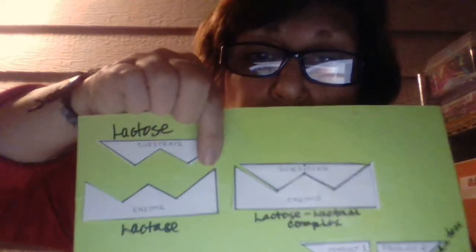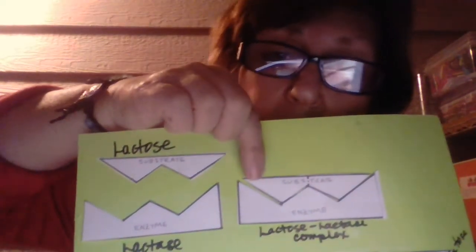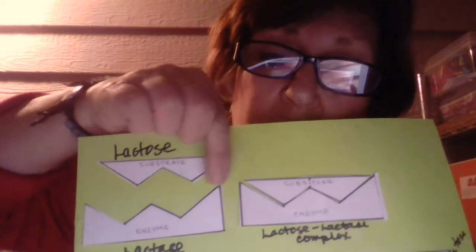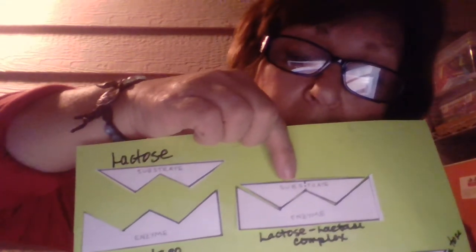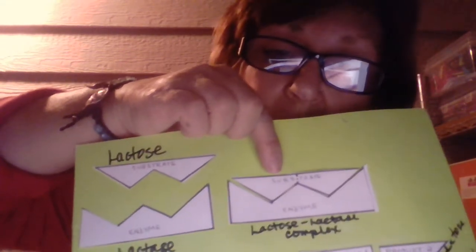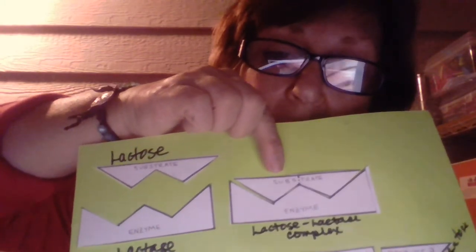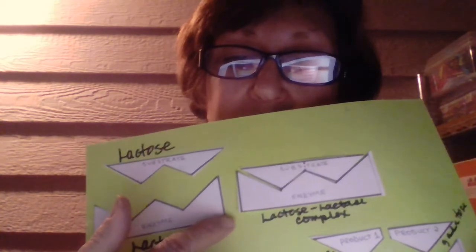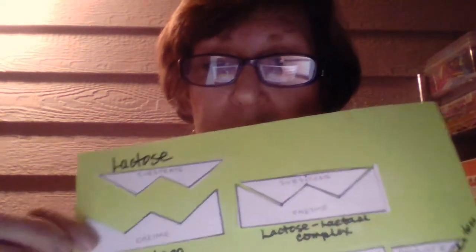In the beginning, my substrate's not actually in the enzyme, it's getting there. In my second one, I put my enzyme and my substrate together, and notice I have that dotted line in here, which means that the enzyme is actually working on the substrate. I called this my lactose lactase complex, which is the enzyme substrate complex.